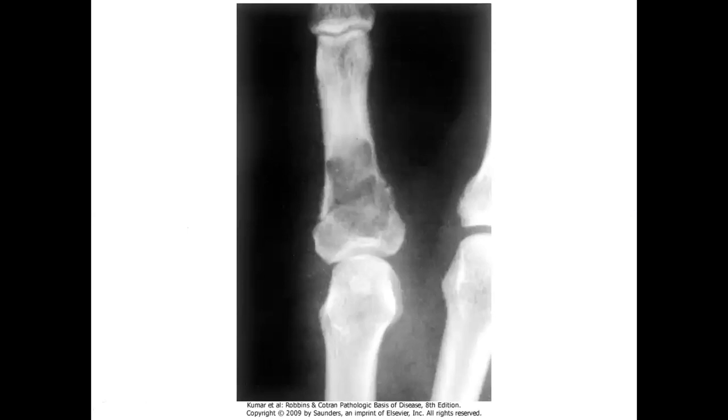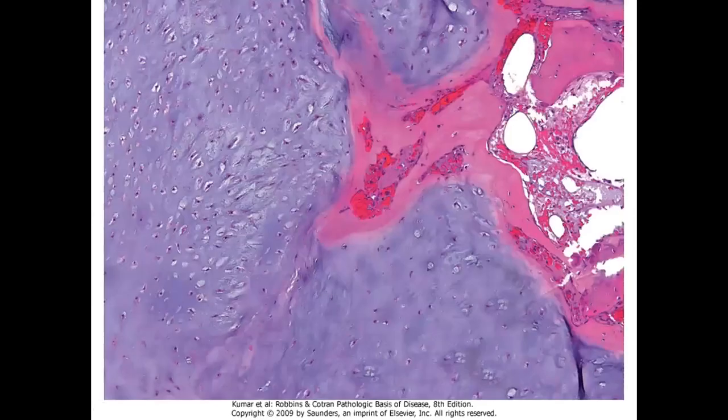So enchondroma, small bones of the joint, they are commonly affected. So this is the microscope, hyaline cartilage.